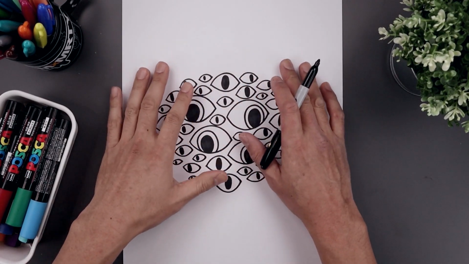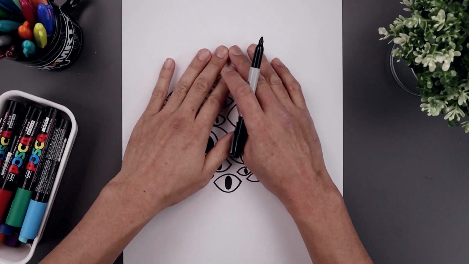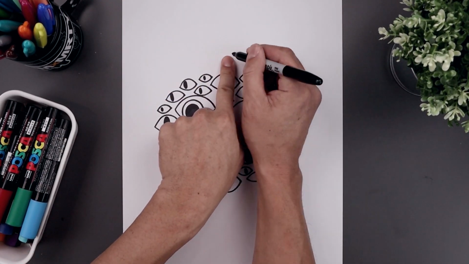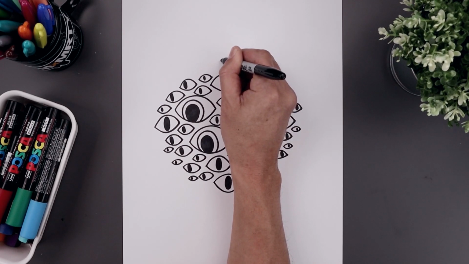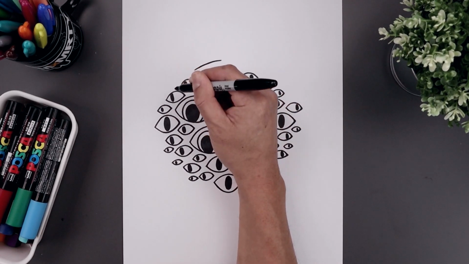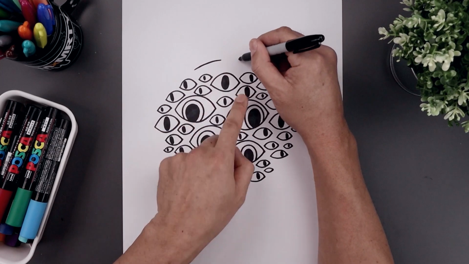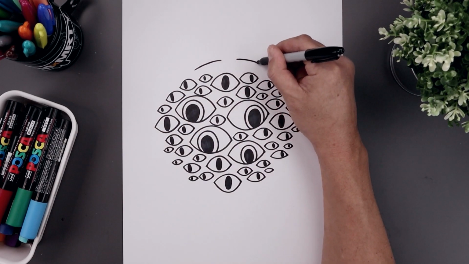And now we're going to surround the eyes with a series of tentacles. Let's start with the one along the top center, leaving a gap in the middle. Let's start on the left side. I'm just going to curve this out and then down, just above the eyes. Let's move over towards the right and do the same thing.